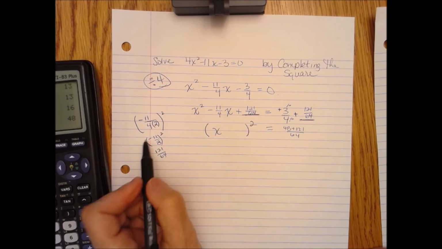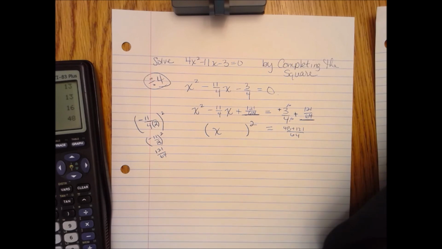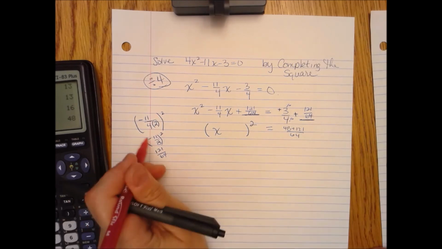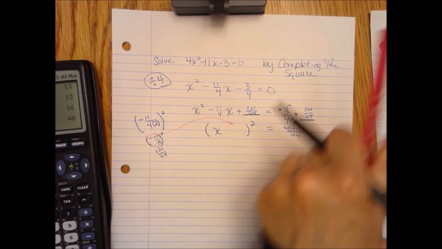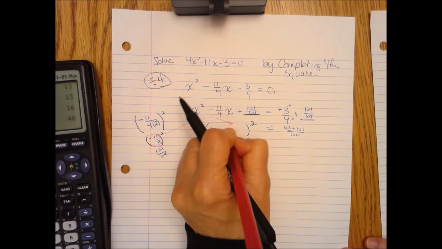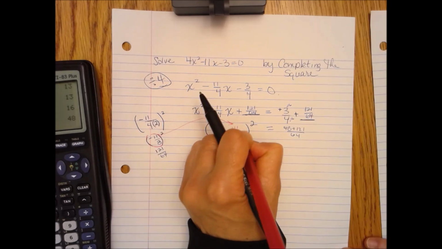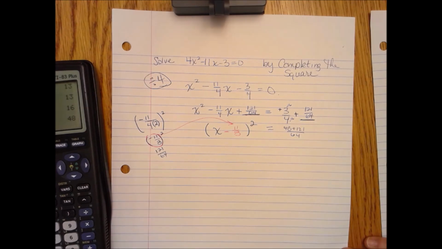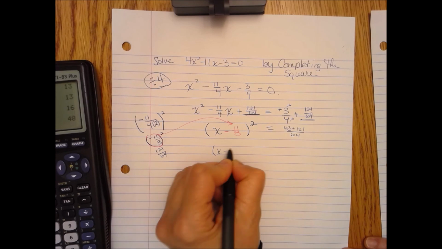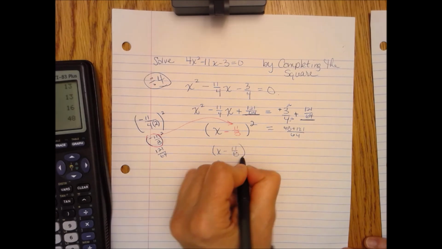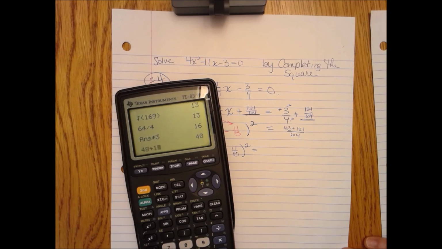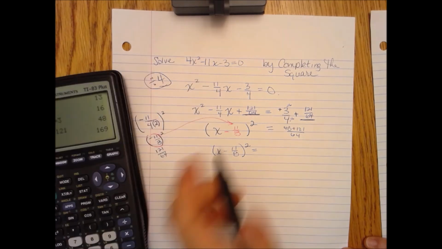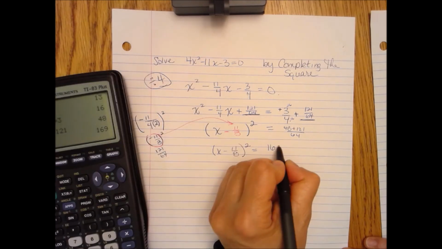Okay, now I go back here, and I see that this negative 11/8 is going to go right there. Negative 11/8. So I end up with x minus 11/8. I told you this one was going to be messy. Equals 48 plus 121, which is 169 over 64.